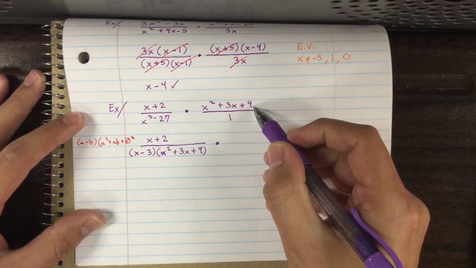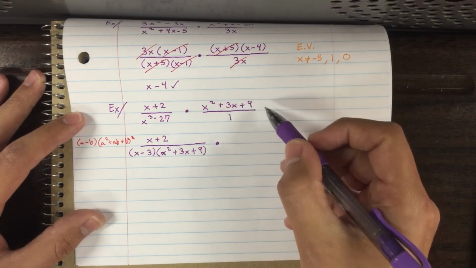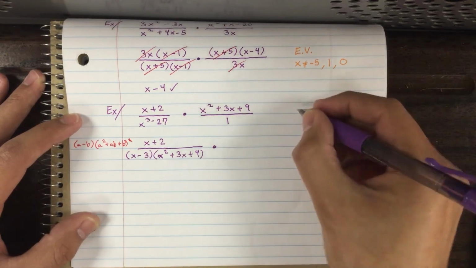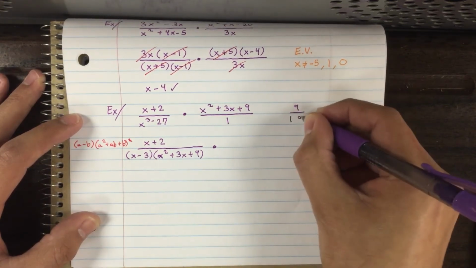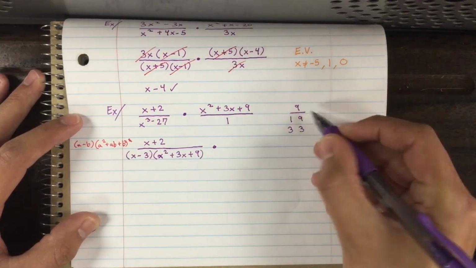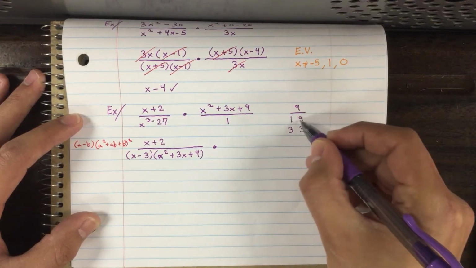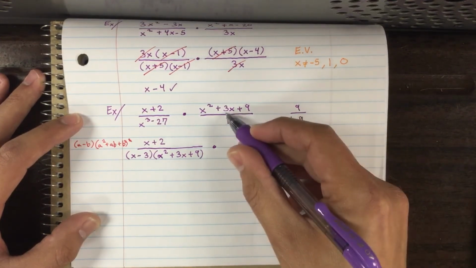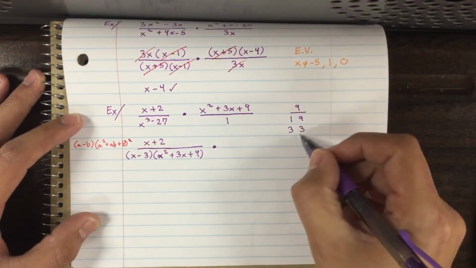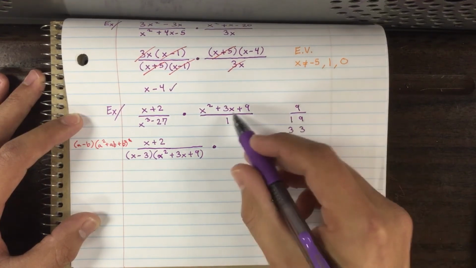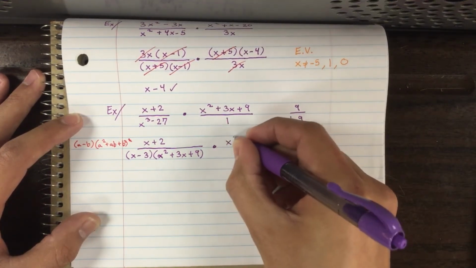Factors of 9 would be 3 and 3, and 1 and 9. 3 plus 3 is 6. Let me write it out so you know. So the only difference of these is either 10 or 8, not 3. The difference or sum of these is 6 or 0, not 3. So this is actually not factorable.